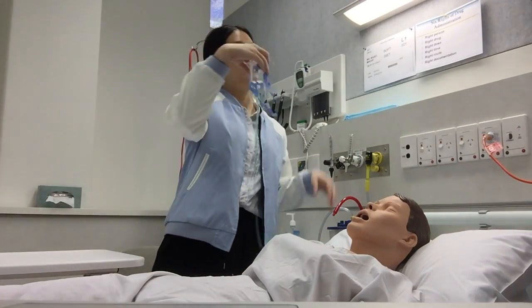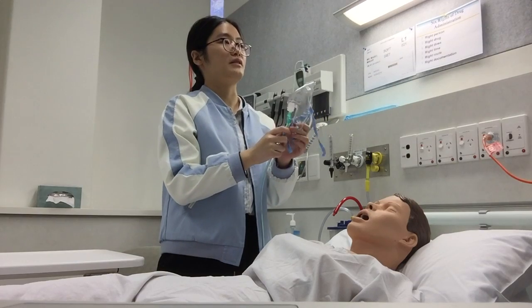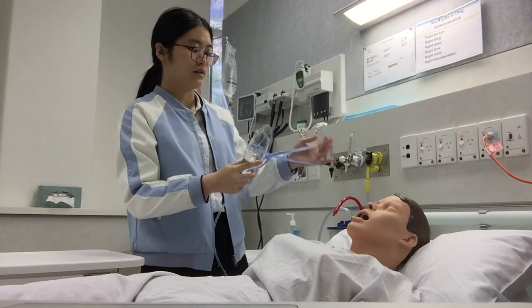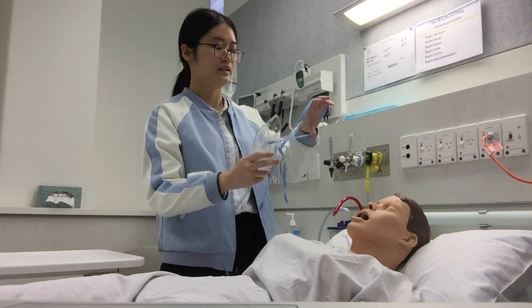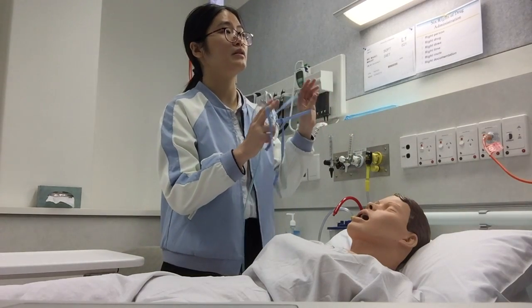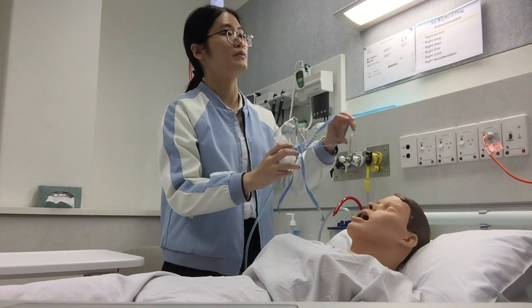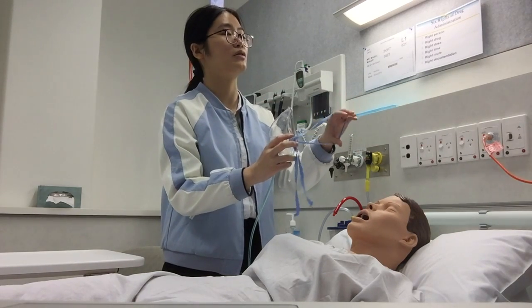So this one is a simple mask. It is also called Hudson mask. When you connect this one with the patient, you need to make sure that the elastic strap is suitable for the patient. It's not too tight or too loose.